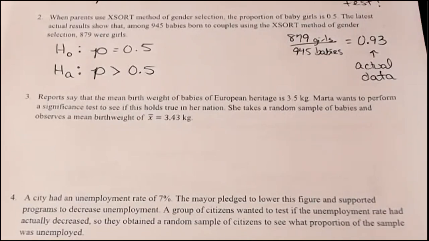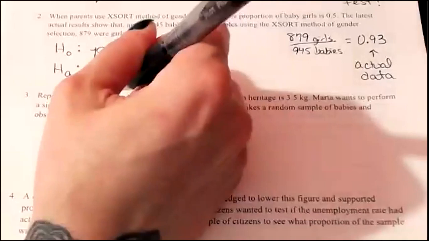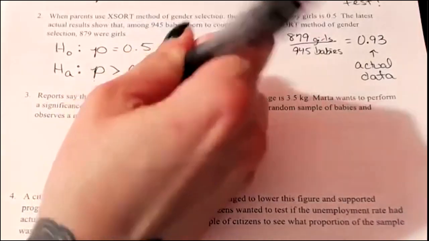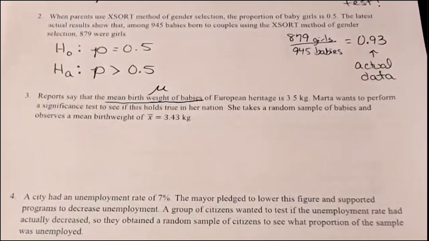Mean birth weight of babies. Would it be the mu? Yes, it would be the mu. Very nice. Mean birth weight of babies. Right away, you're thinking population parameter. Good. So the mean birth weight of babies of European heritage is 3.5 kilograms.